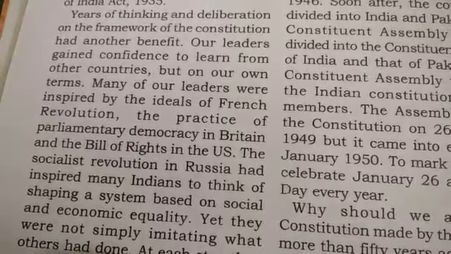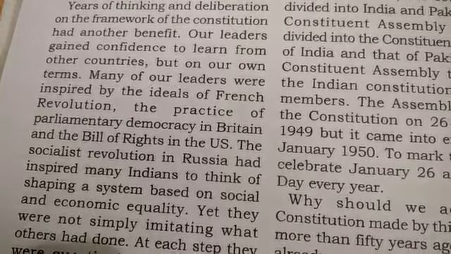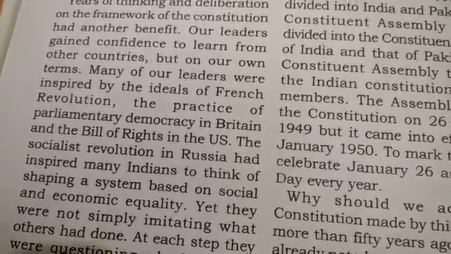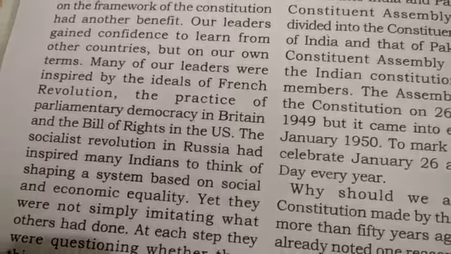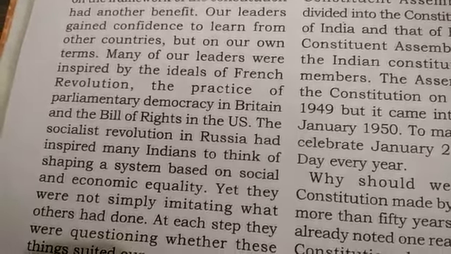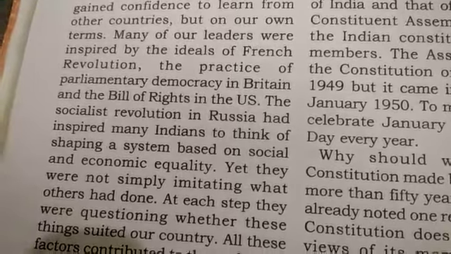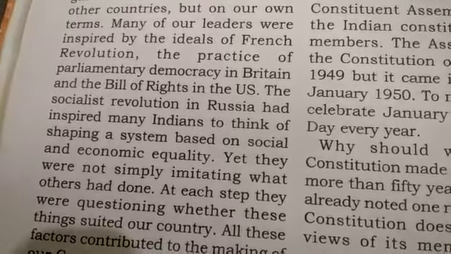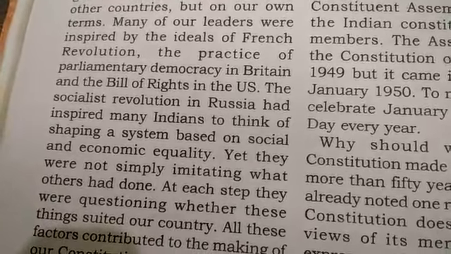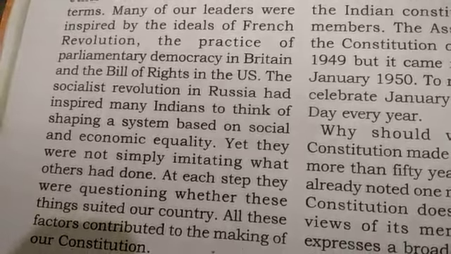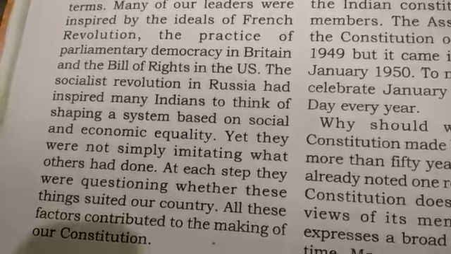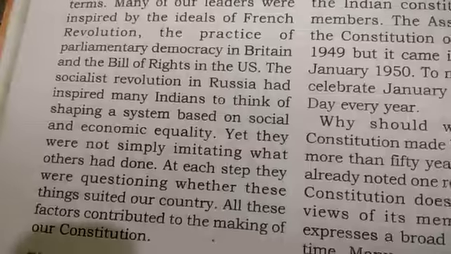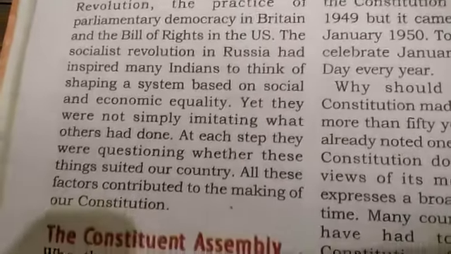After years of thinking and decisions, our leaders got the confidence to learn from other countries, but on their own terms. Many of our leaders were inspired by the ideals of the French Revolution, the Socialist Revolution of Russia, the practice of parliamentary democracy in Britain, and the Bill of Rights in the US.